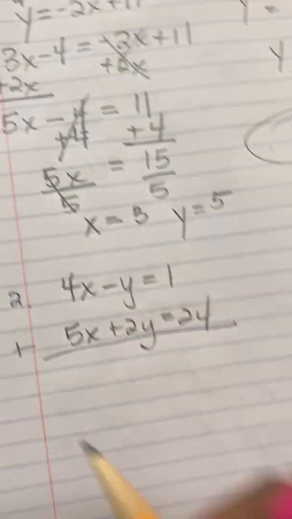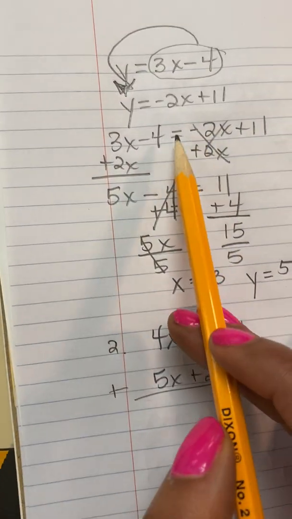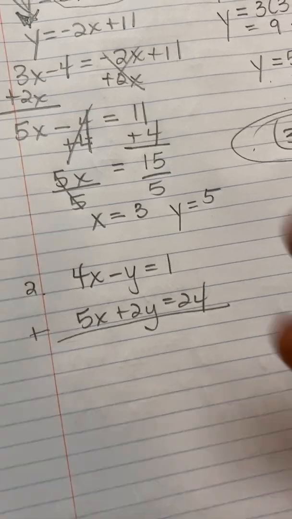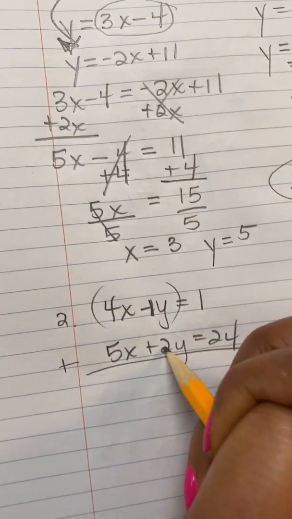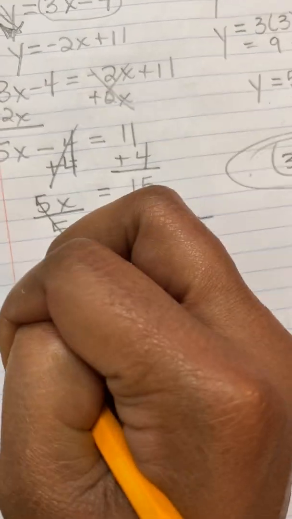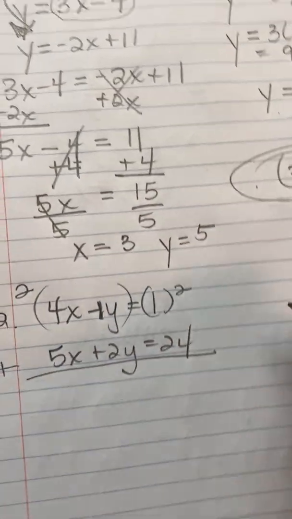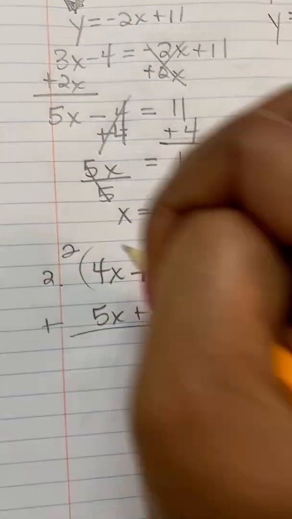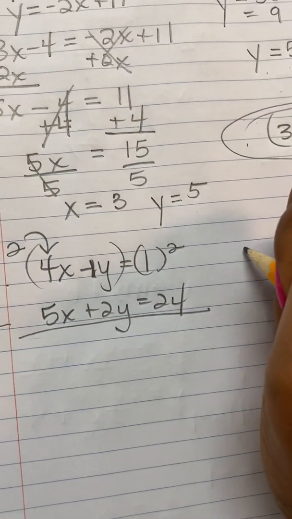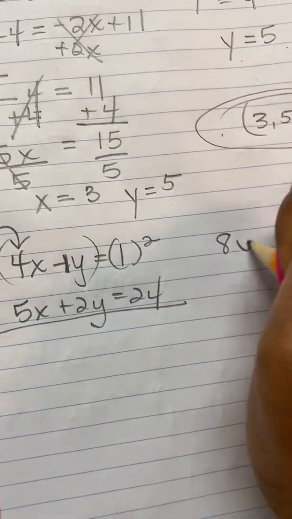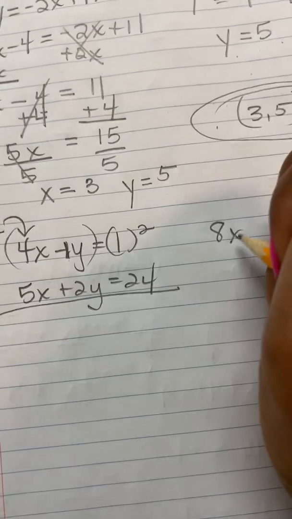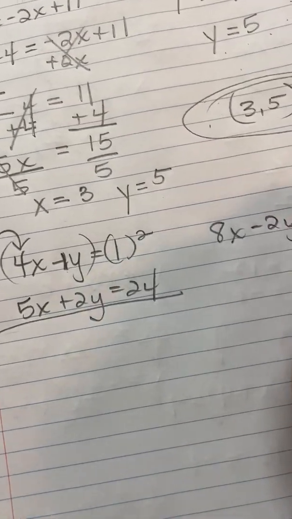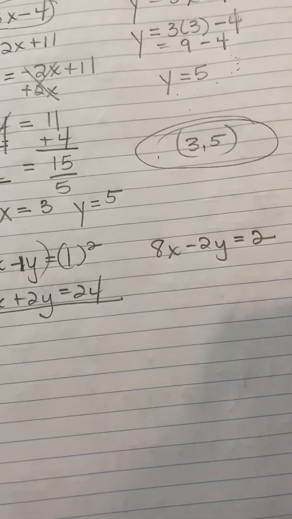Here, I would not use substitution. It was not as simple as number 1. But I know this is 1. If I can make a 2 here, this will be perfect. I want to multiply everything by 2. Now I want you to use the distributive property. 2 times 4 is 8x. 2 times negative 1 is negative 2y. And 1 times 2 is 2.